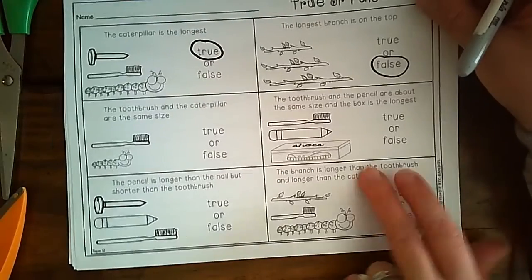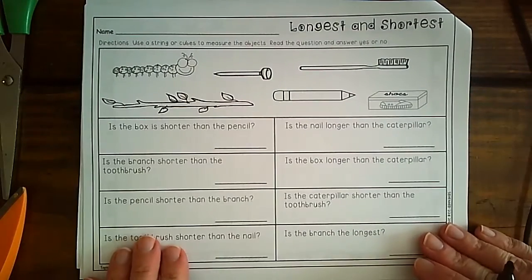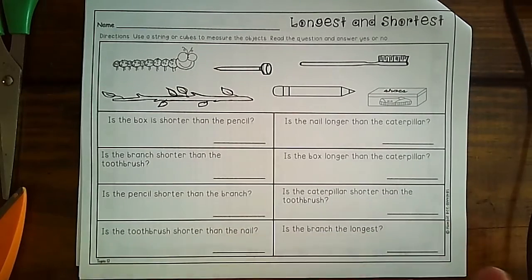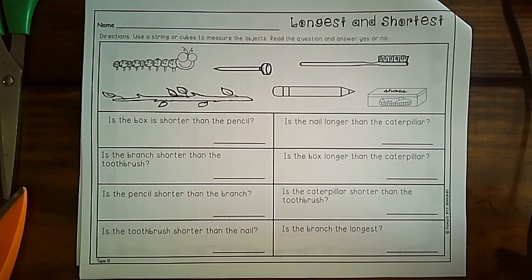All right. The other page that you needed to do today, this one you can use some string or cubes. So everyone has access to the Unifix cubes. I put a strip of the paper Unifix cubes in your baggie that had the crayons in it. So everybody has those. If you lost them, you can also access them on Google Classroom, and you can print them off. So I would use your cubes for this one.